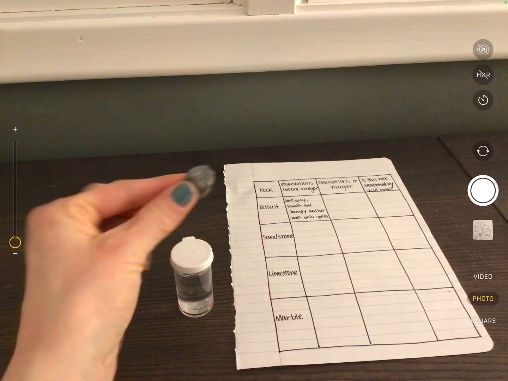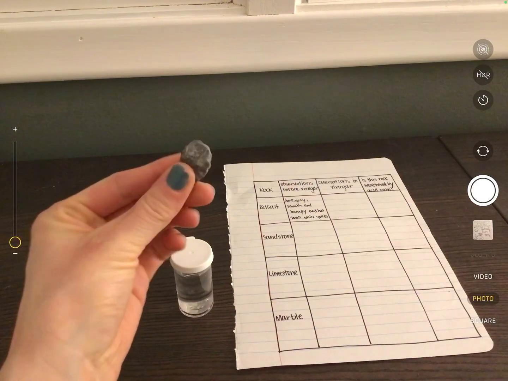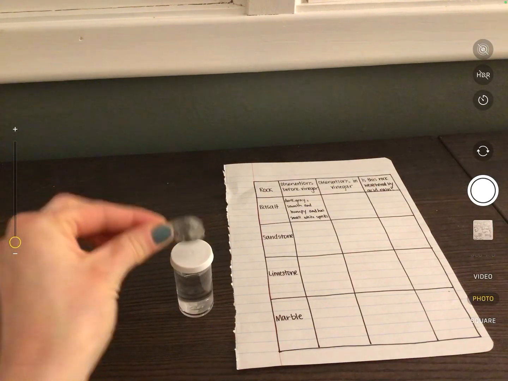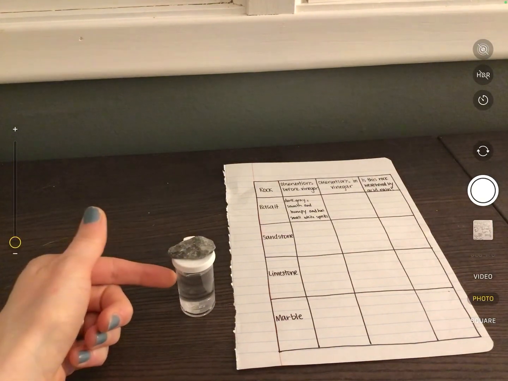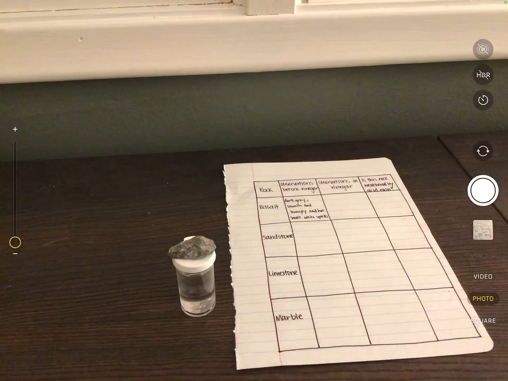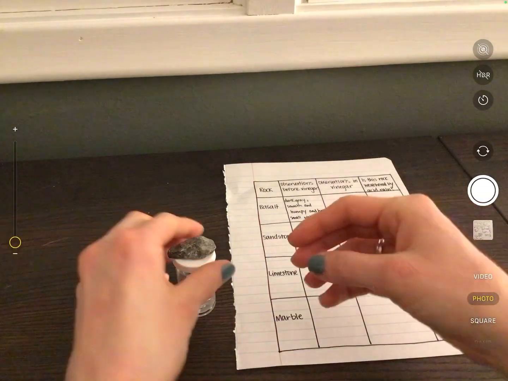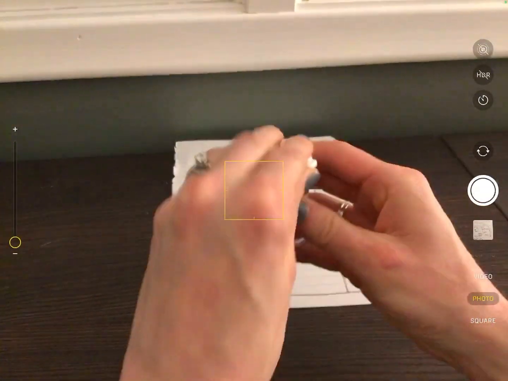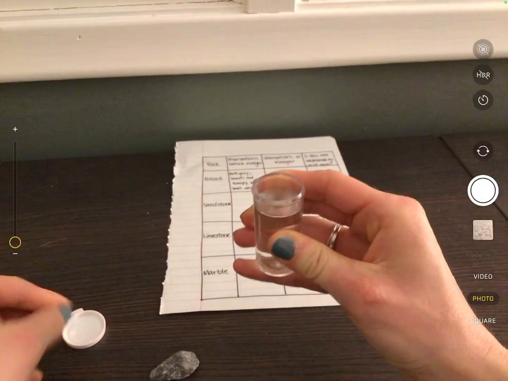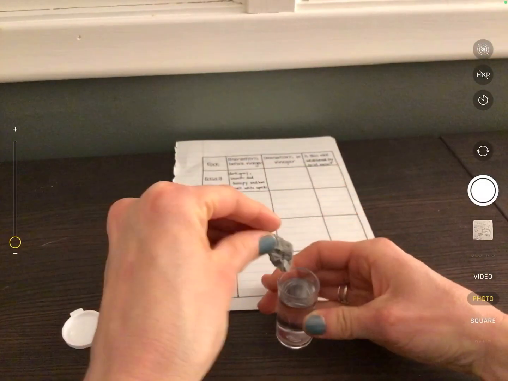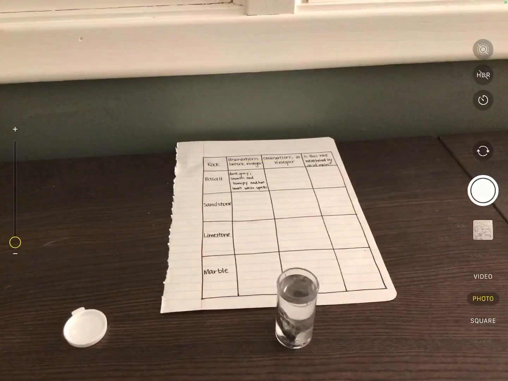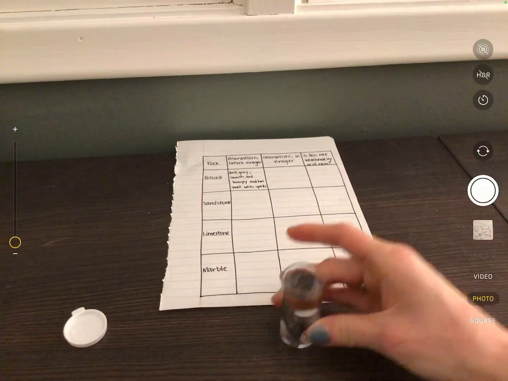If we place this rock sample into the vinegar and we see a lot of bubbles coming off of the rock, that means that there is a chemical reaction happening. Are we ready to try it? Here we go. I'm going to carefully take the cap off of my vial, and I'm going to drop the basalt into the vinegar. Now we'll give it just a second.